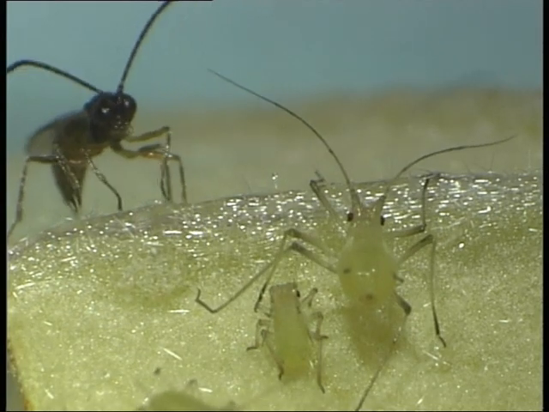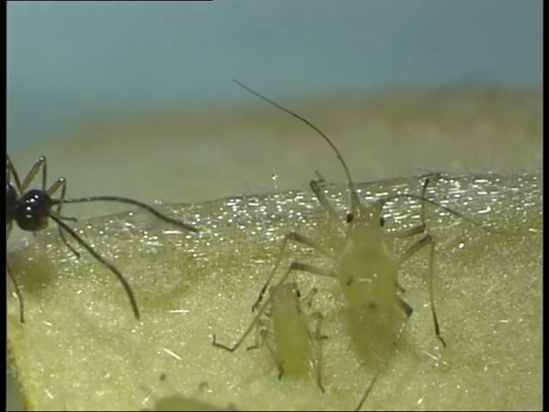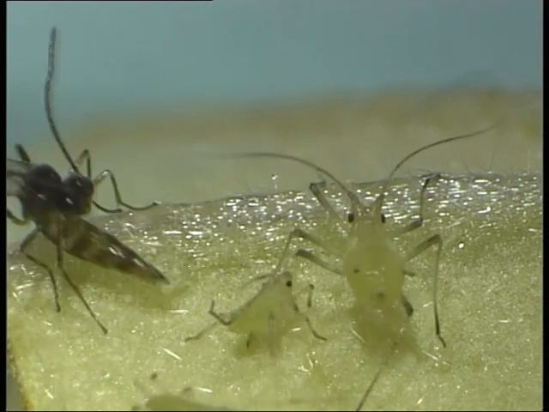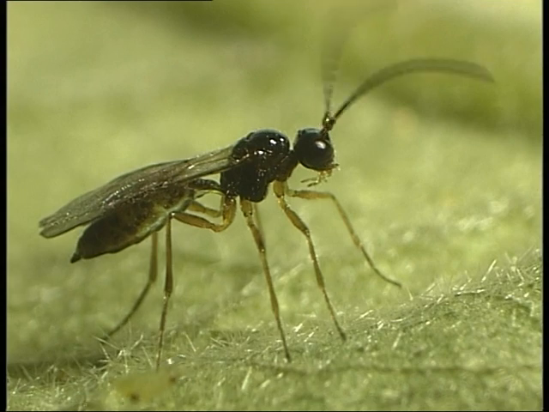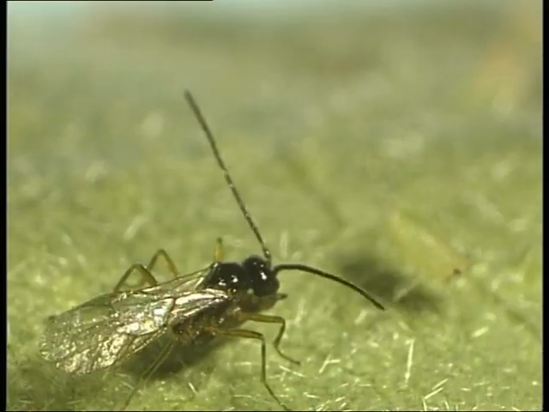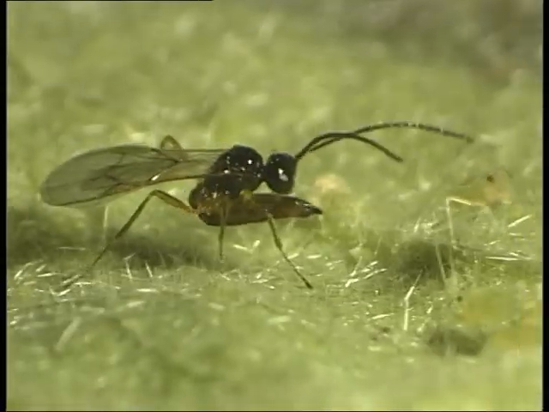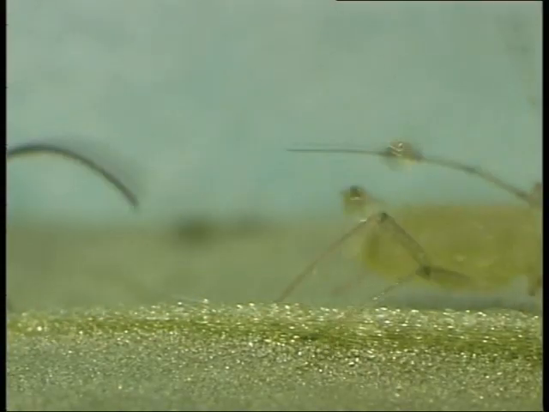Strong defensive responses by the aphids usually do not deter the wasps from attacking. Sometimes an Aphidius female creates havoc in an aphid colony, causing many aphids to leave the plants in panic.